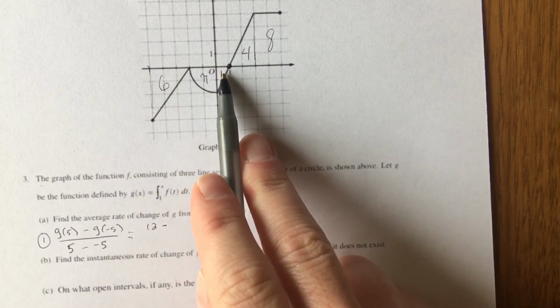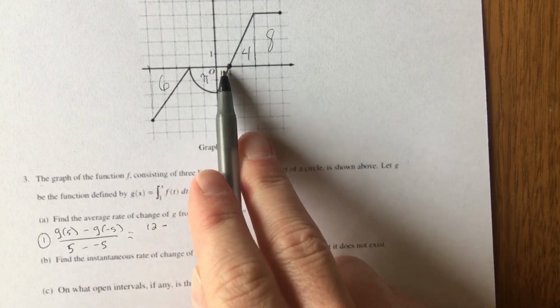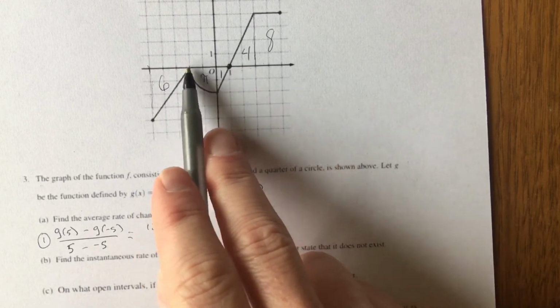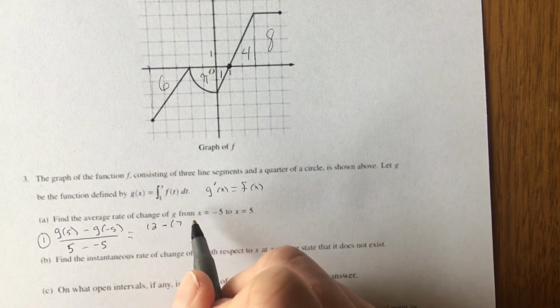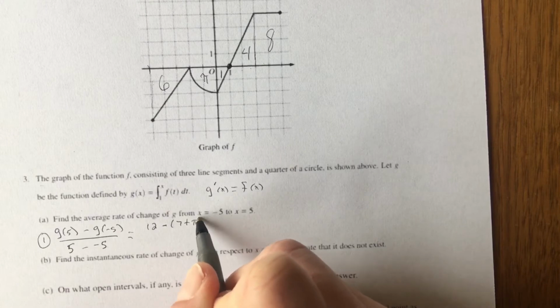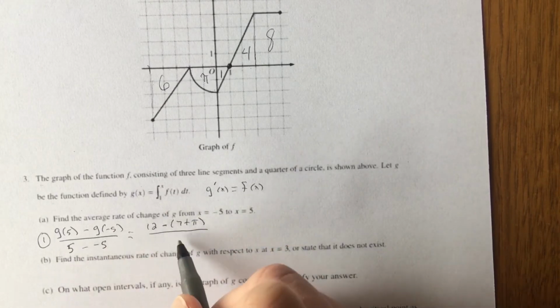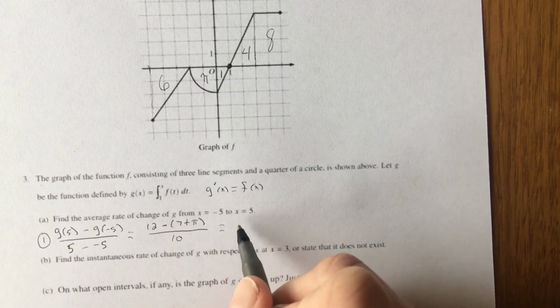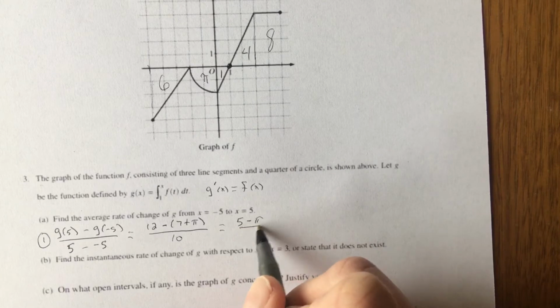So all of these areas are negative. It's 7 plus pi, but they're all negative, but we are going backwards. So it's actually going to be 7 plus pi positive there, divided by 5 minus -5, which is 10, which will give us (5 minus pi) divided by 10.